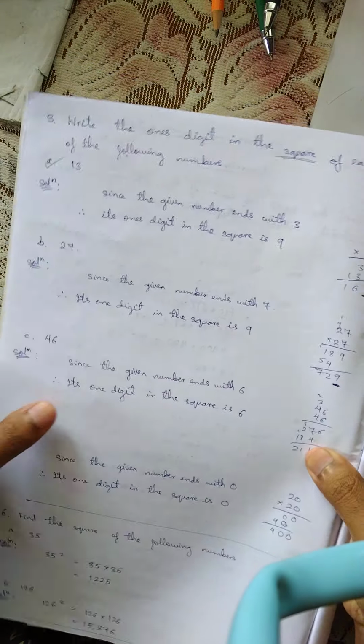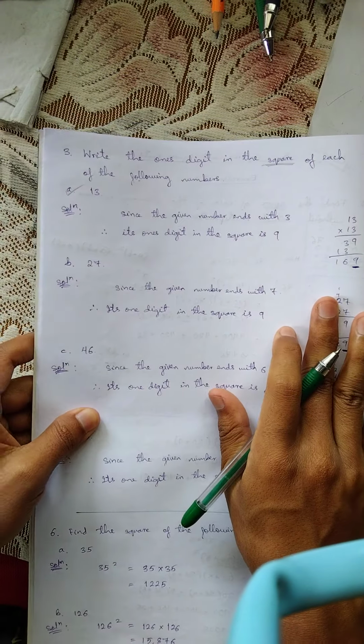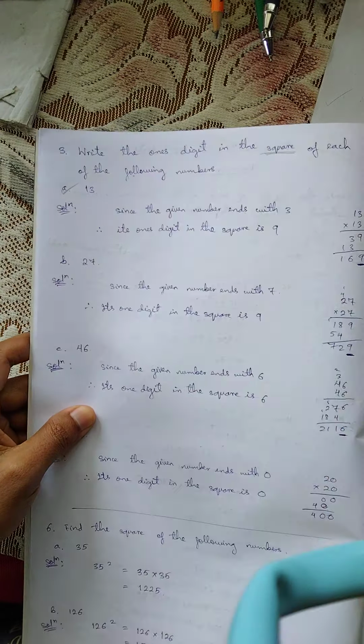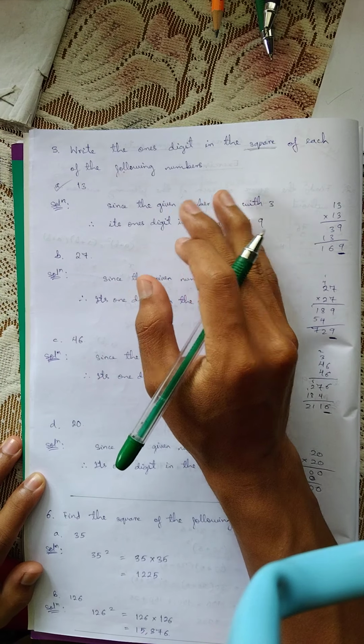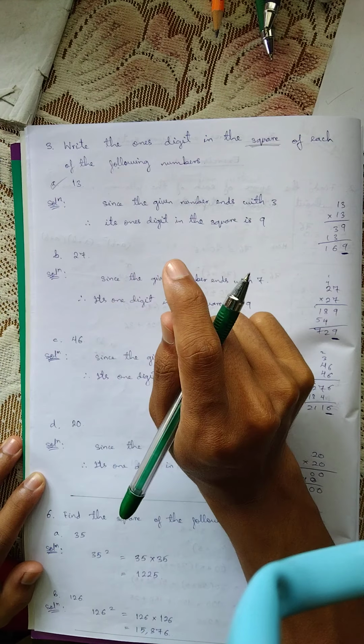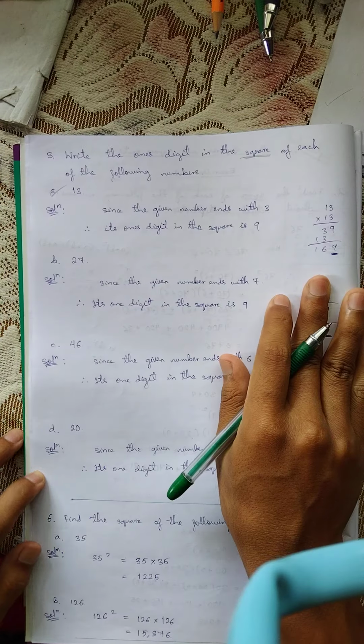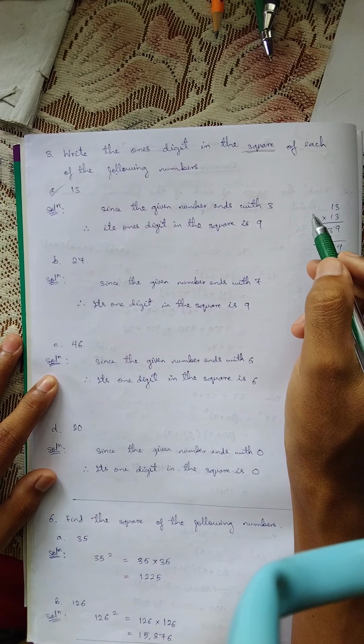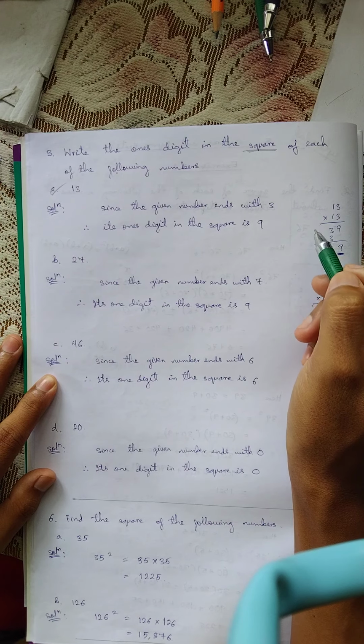Now I'll jump to question number 3. Write the ones digit in the square of each of the following numbers. Now again we have the square, but it doesn't mention by which method we have to find the square. I'll show you with the multiplication method.